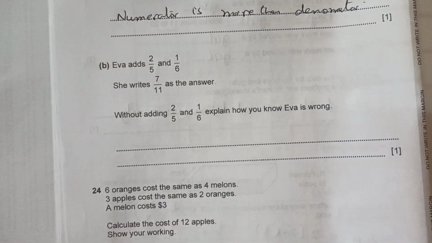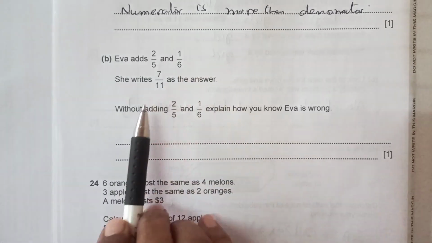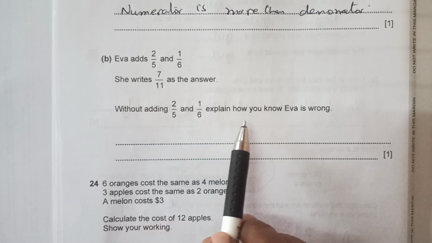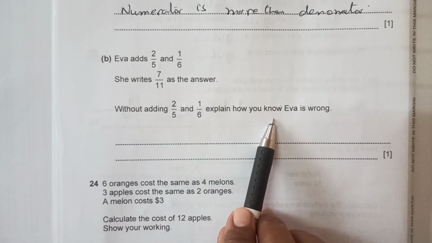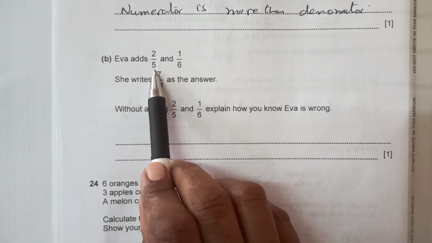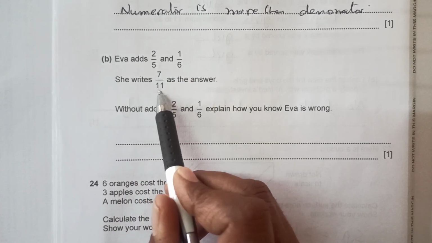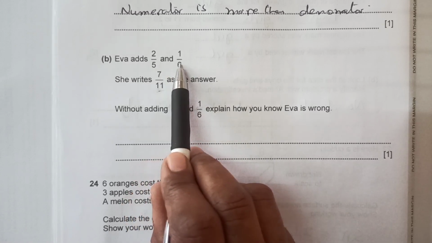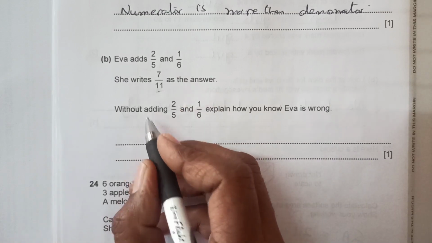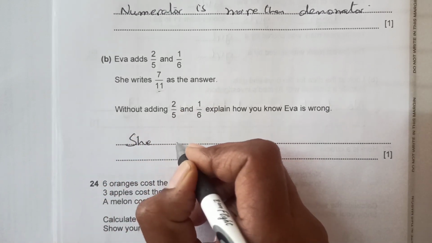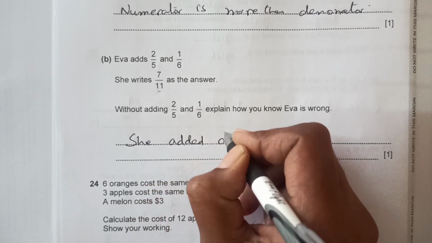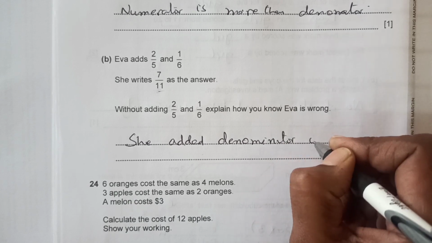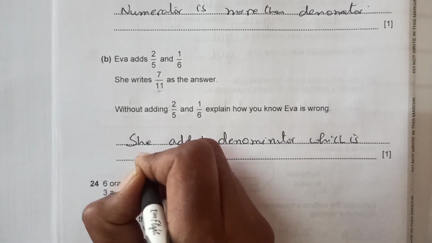Right? Now Eva adds 2 over 5 and 1 over 6. She writes 7 over 11 as the answer. Without adding this and this, explain how Eva is wrong. As you look here, 6 plus 5, she has written here 11. We will look at the answer, while our denominator should be the multiple of both the numbers in the denominators. So we will say she added the denominators, which is wrong, which is not correct.